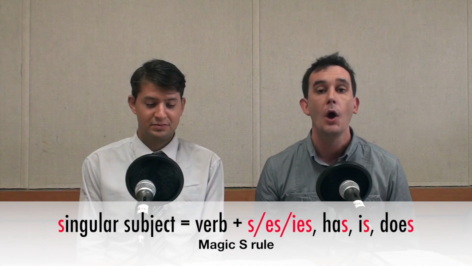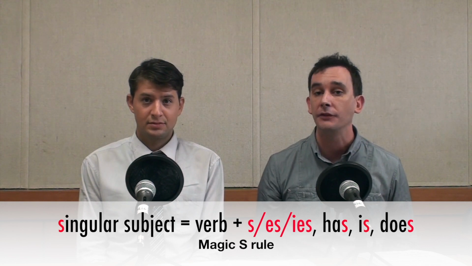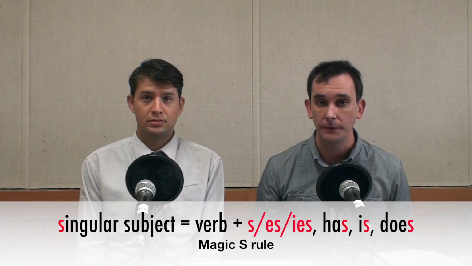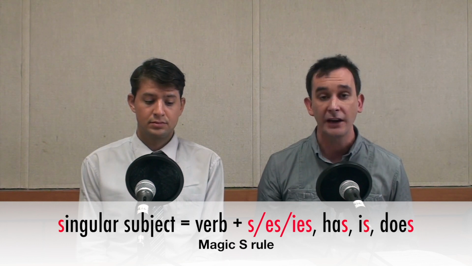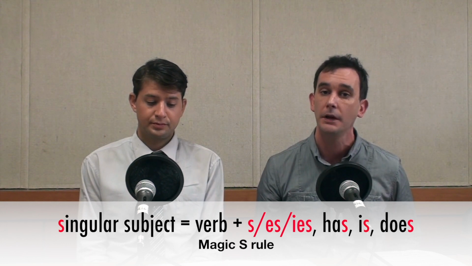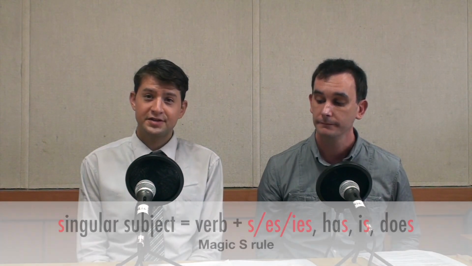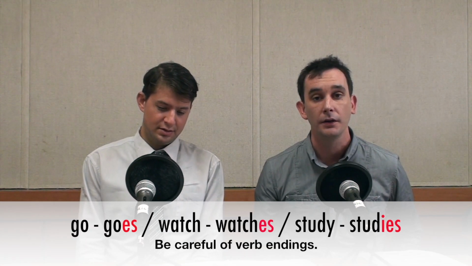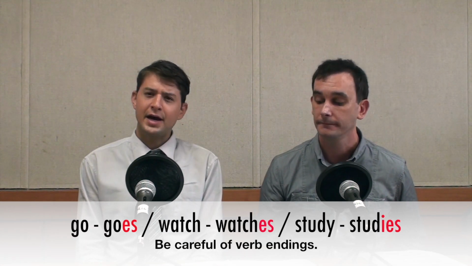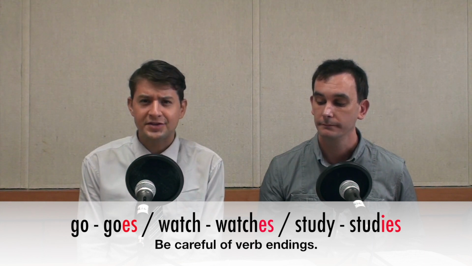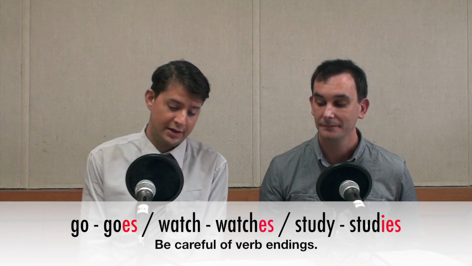I like to think that there is a magic S rule. Look at what happens. We have verb plus S. Has, is, does. These all end with an S, and it's pretty simple to remember because singular begins with an S. Singular verbs end with S. Of course, some verbs like go are irregular, so we add an E. Go is not G-O-S, it is G-O-E-S. And also, has, is, does are other irregular verbs worth mentioning again.